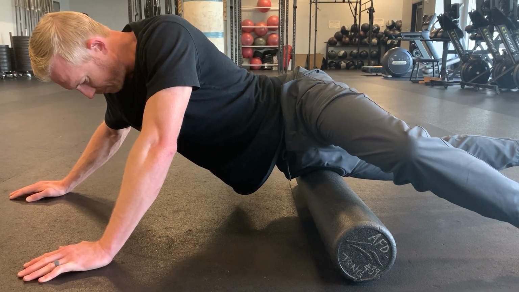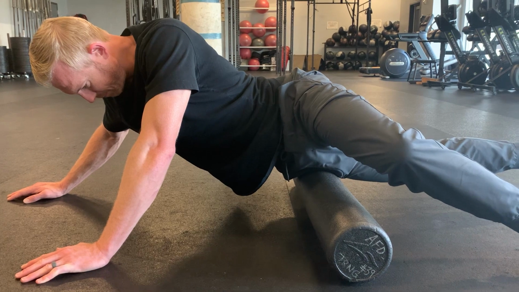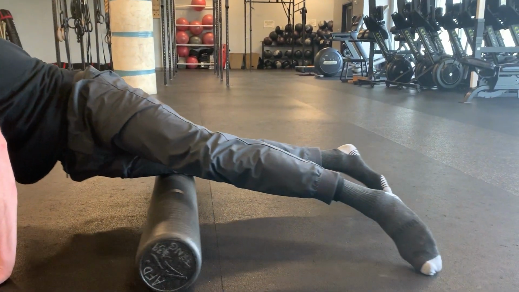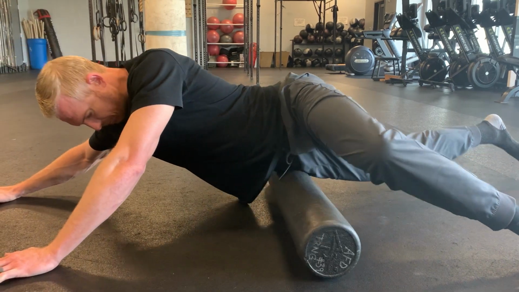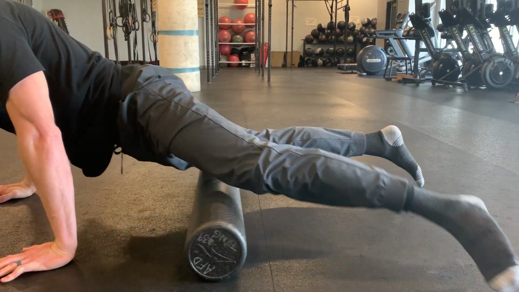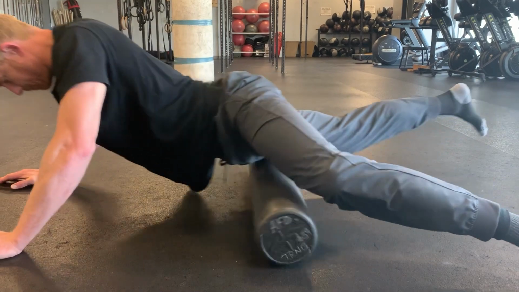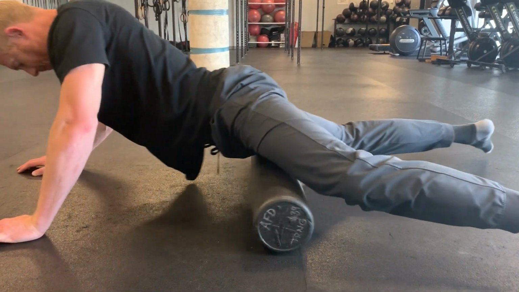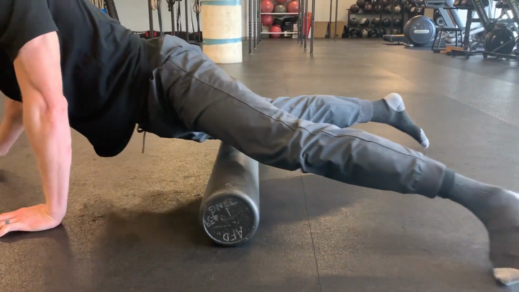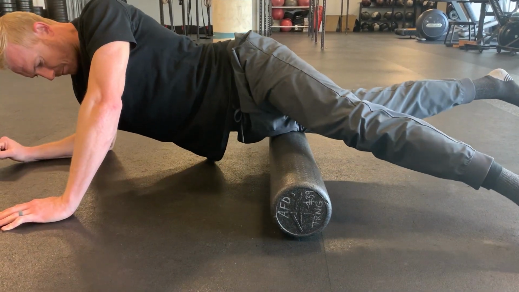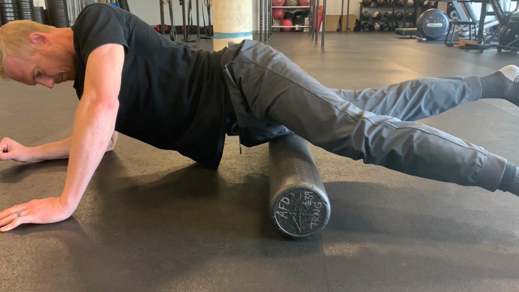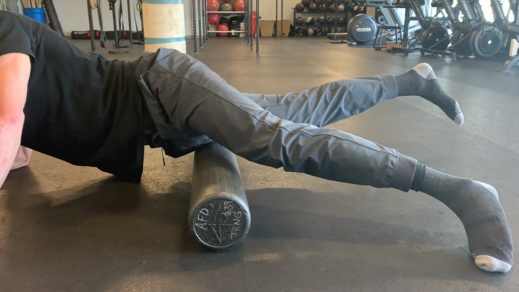Position yourself as such on the roller. We're now going to roll our quads. So we are rolling from our hip flexors to right above the knee. Another method is finding a particularly tough area and just hanging out on it, breathing and relaxing, letting the roller do work.